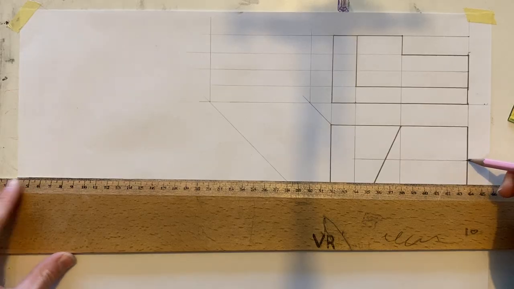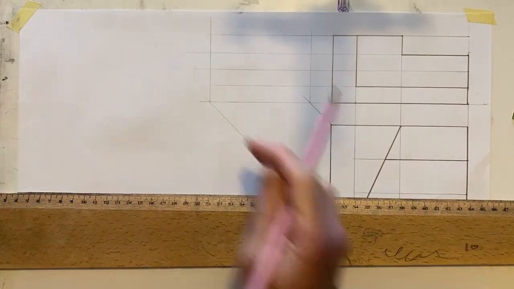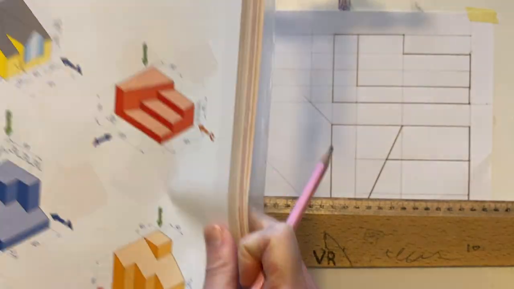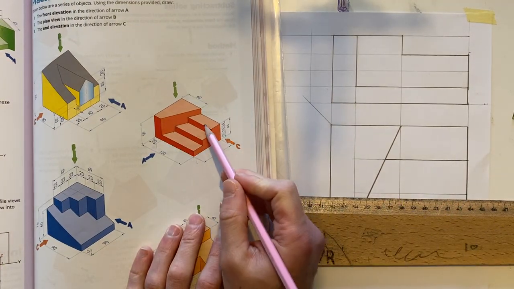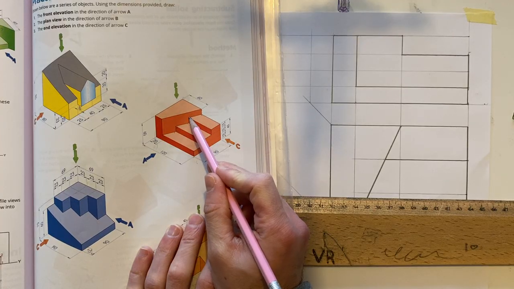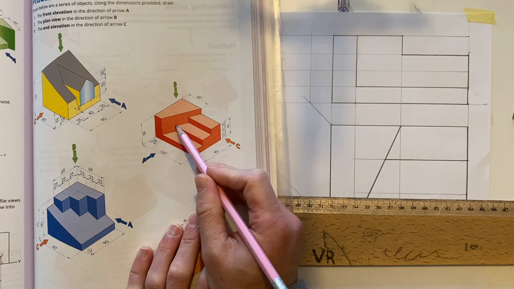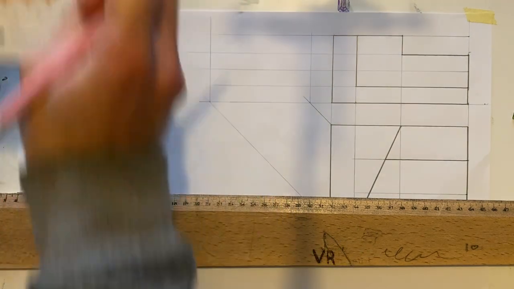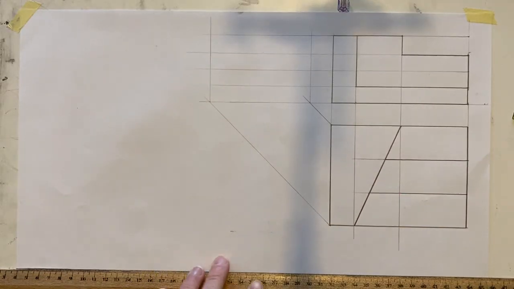I can now see the top step goes across to this point. So I'll show you in the book what I'm looking at. That line there going across is that line there giving me that width now. This line going across here is going to give me this width here. So I'm using the plan to help me figure out the elevation.